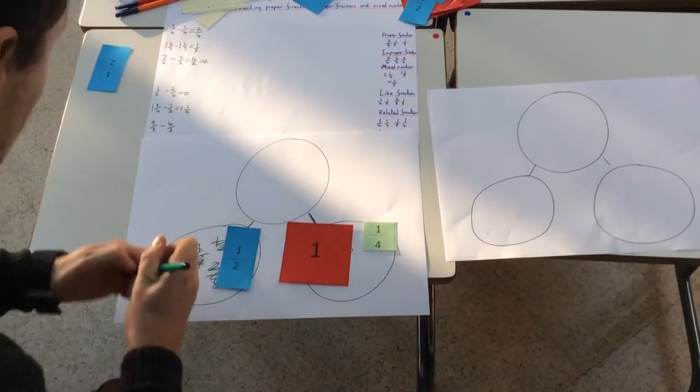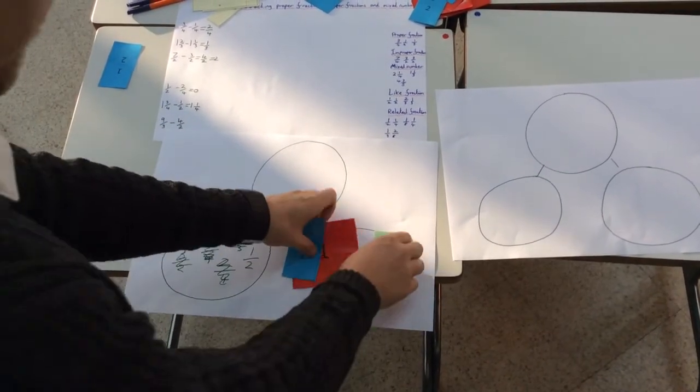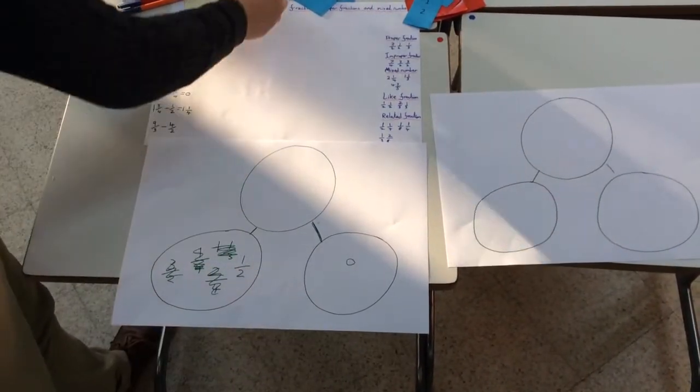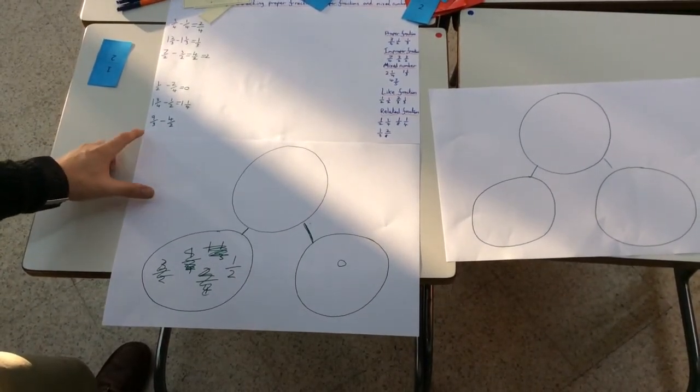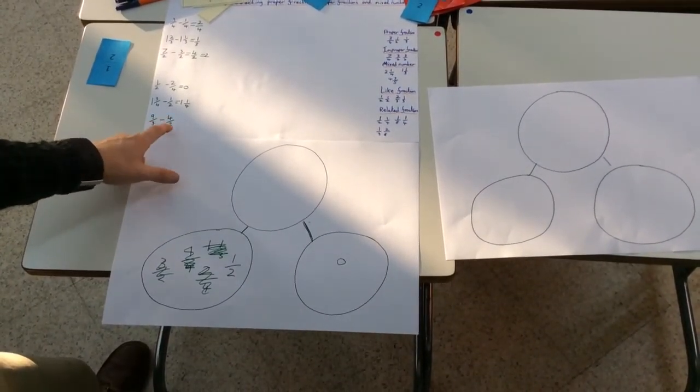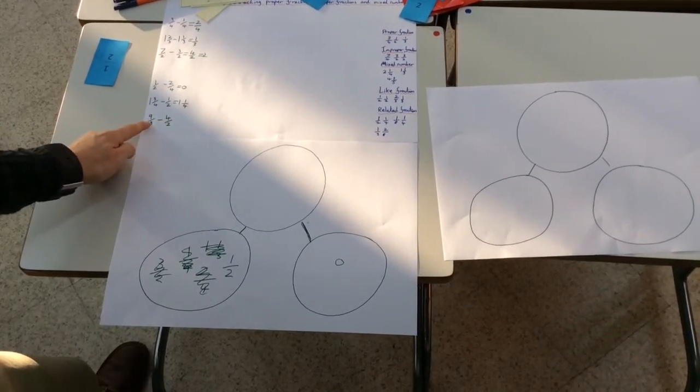Okay, now let's look at our final one. Well, this one, again, these actually aren't related fractions. They're improper fractions, but they're not related because I couldn't jump between these in one step.